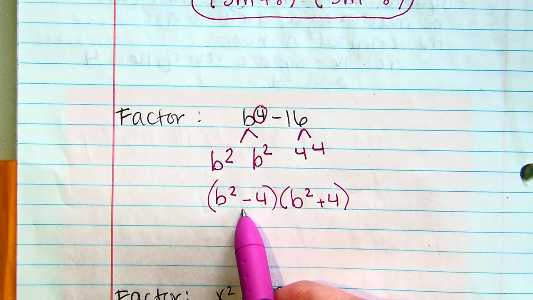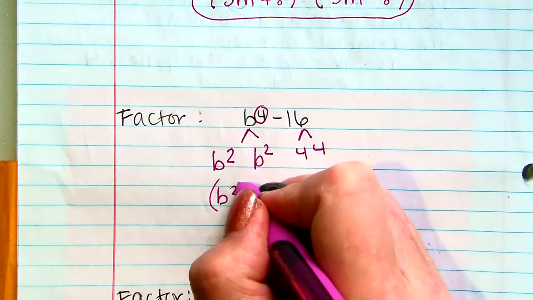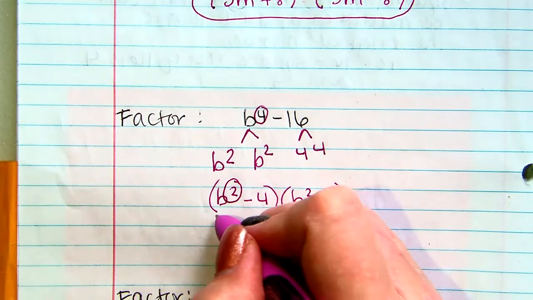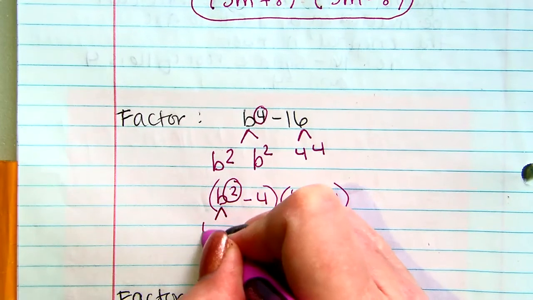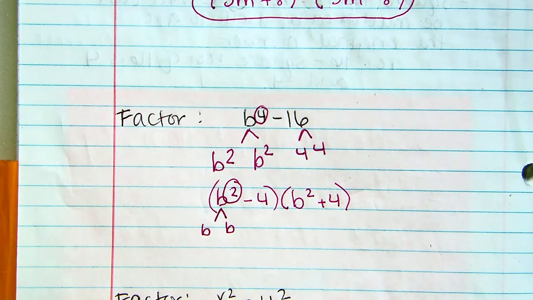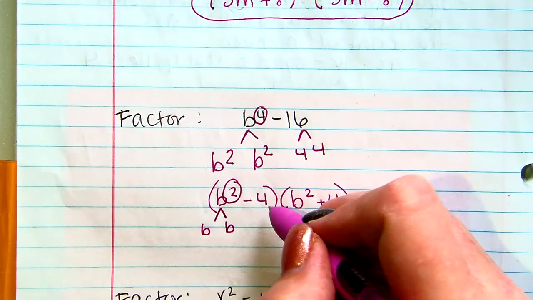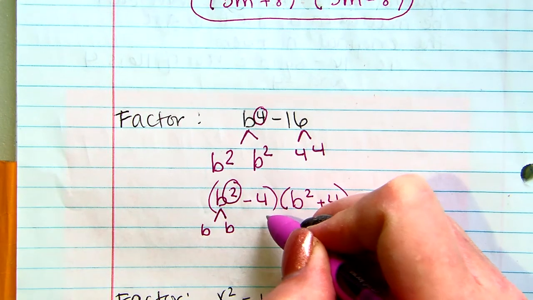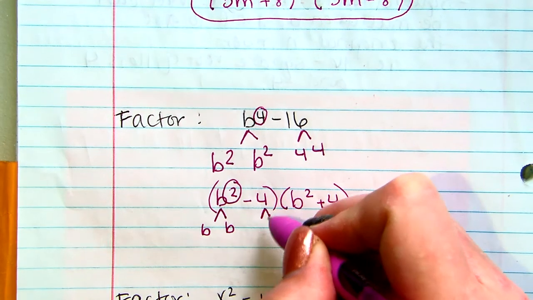The square root of b squared, that's b. So here, b times b is going to give me b squared. And 4 can also be broken down. The square root of 4 is 2, so we're going to have 2 times 2.